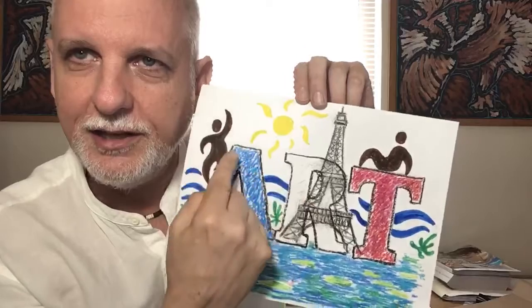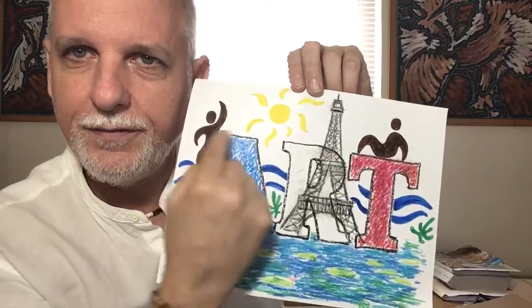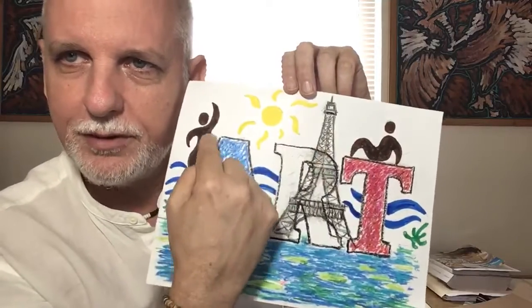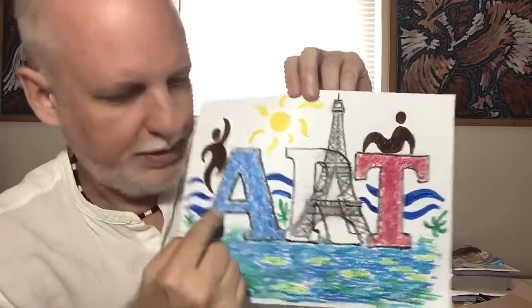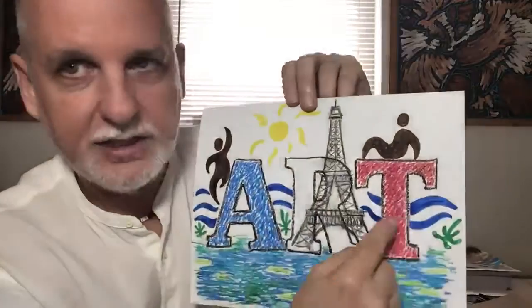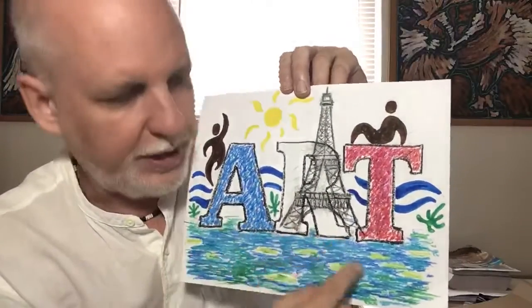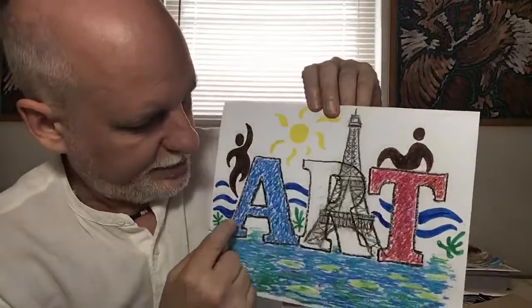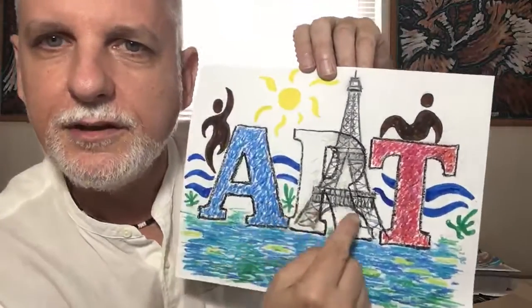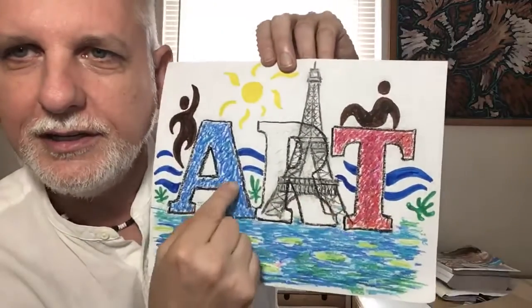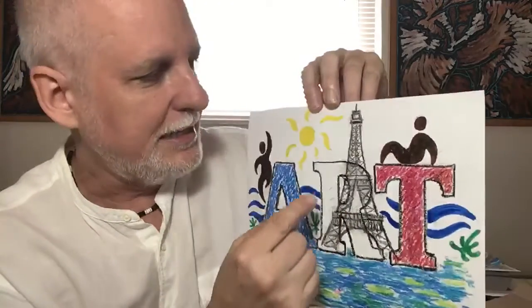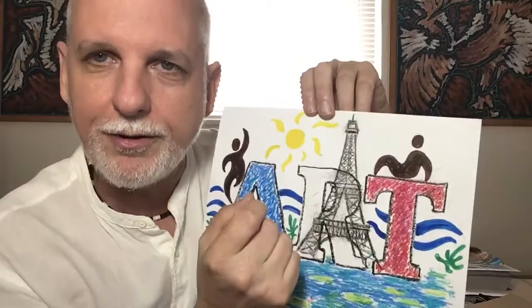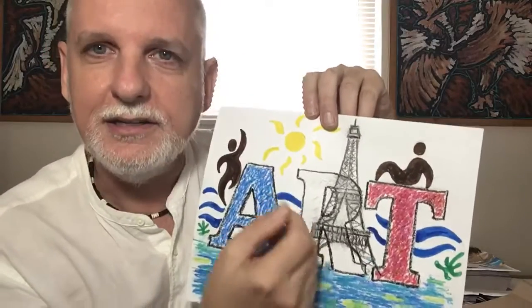It's a sun. Then over here, I got some people. There's a person, and there's another person over there. And then there's some wavy lines back here. That's supposed to be water. And then down here, I have these plant-like things that look kind of like seaweed. I'm thinking they're seaweed.